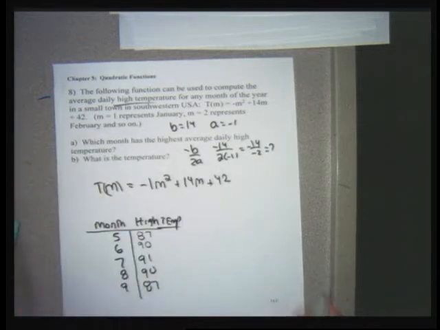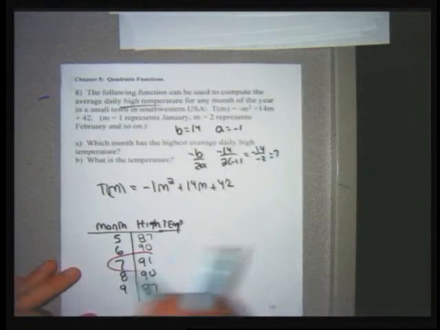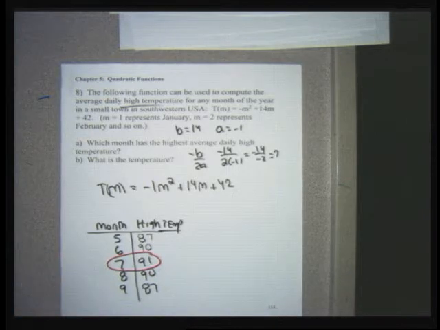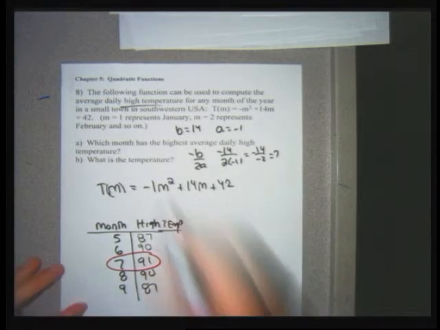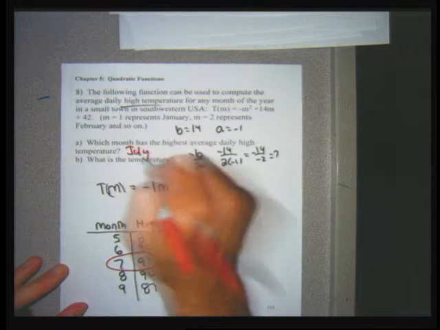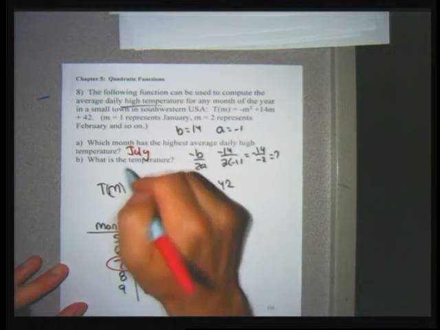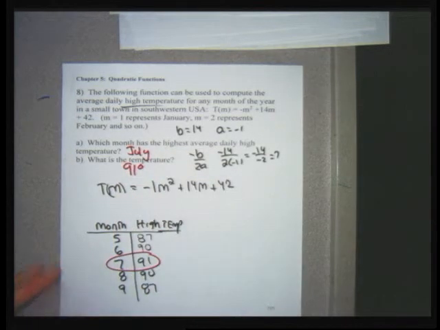And now I'm going to answer the question. The vertex is going to have my answer. The vertex is in the middle of my table. What month has the highest average temperature? That's July. That's the 7th month. What's the average temperature? It's 91 degrees. I'm assuming it's Fahrenheit. That would be insane in Celsius.